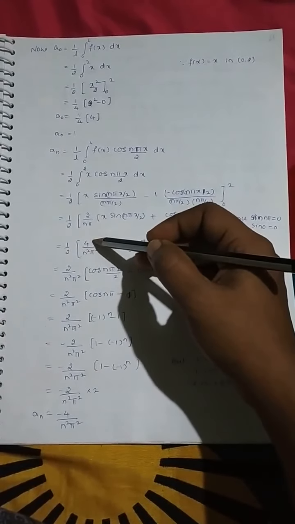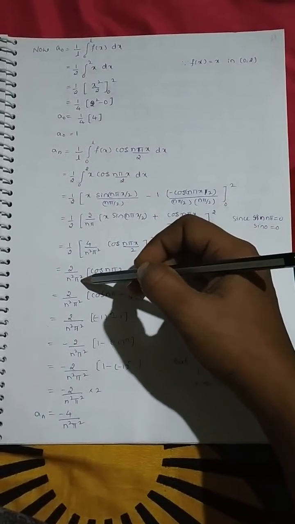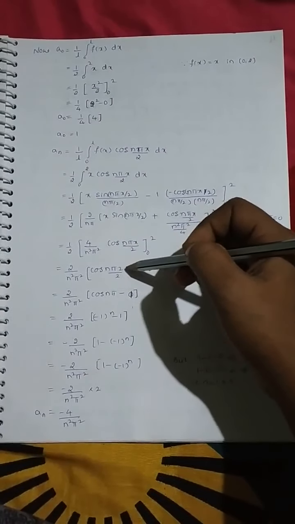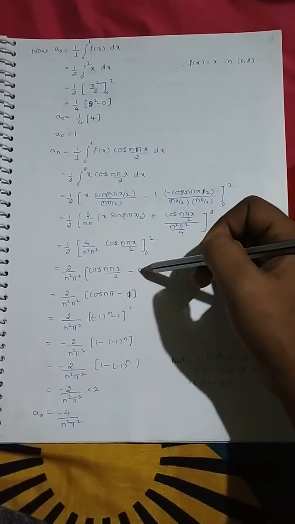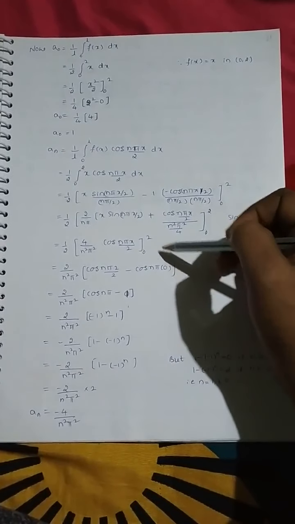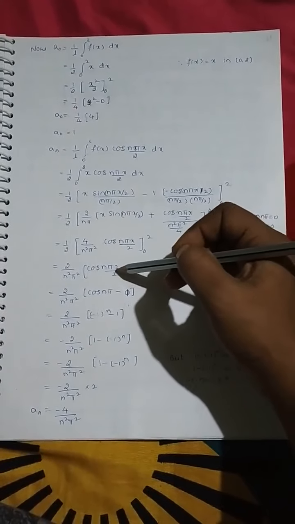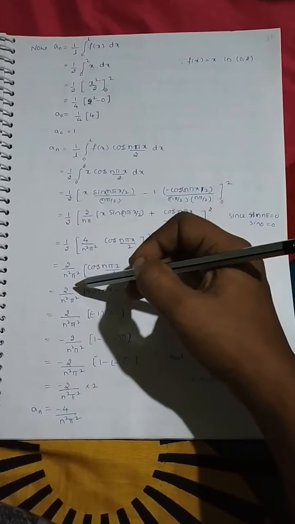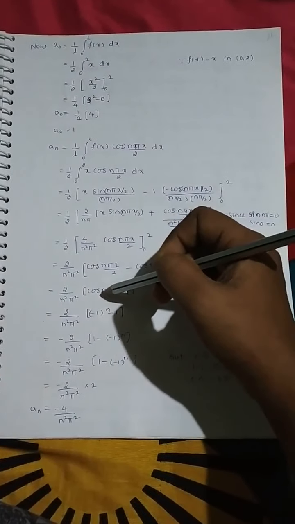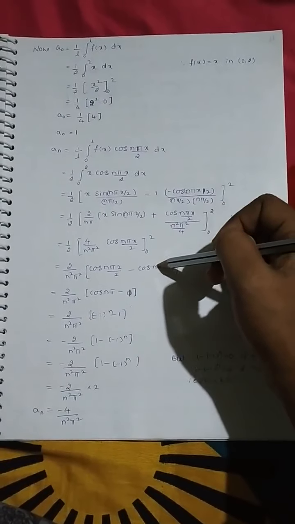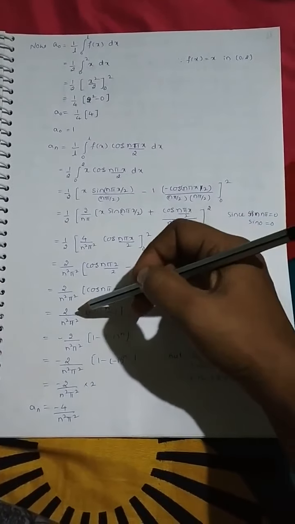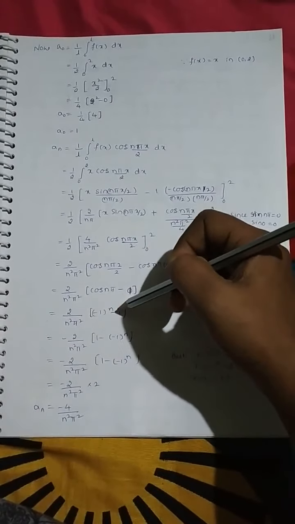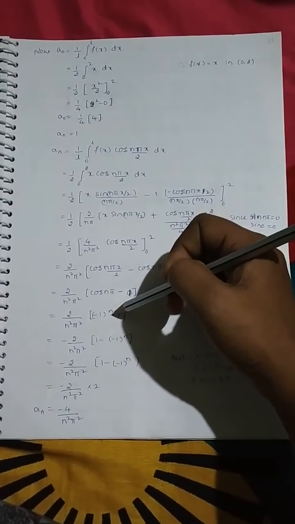This 2, here 4 cancels. We have 2 upon n square pi square into bracket cos n pi 2 upon 2 minus cos of n pi into 0, substituting the limits. Here 2 cancels, we have cos n pi, that is 2 upon n square pi square into bracket cos n pi minus cos 0 is 1. 2 upon n square pi square into bracket minus 1 raised to n.